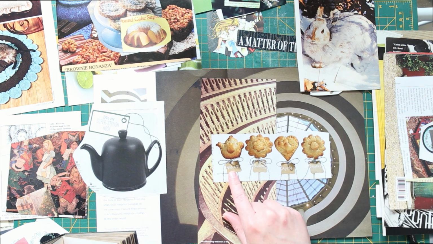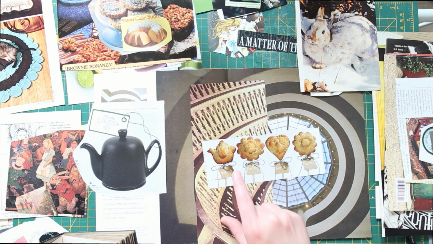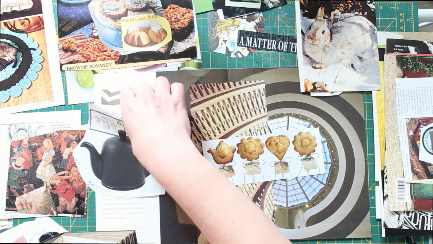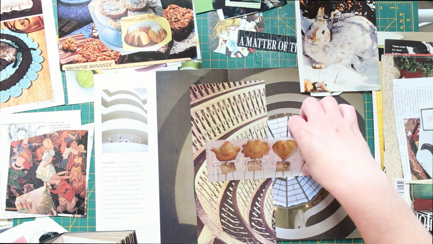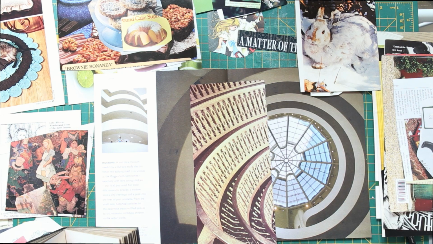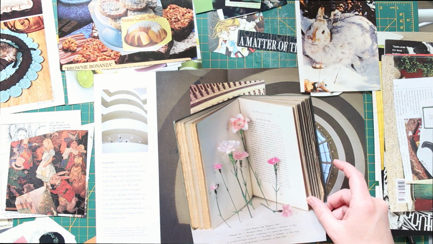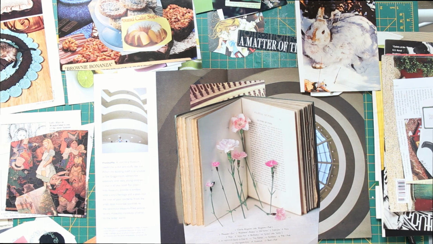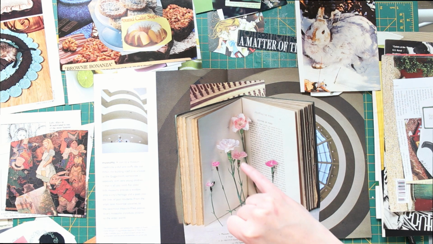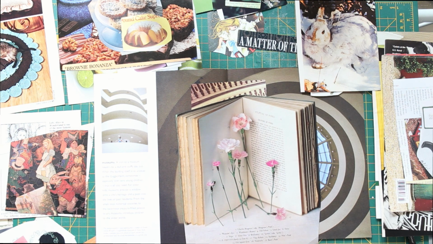I guess that one has a teapot and it is a cookie. I don't think I like this teapot. I think it's too modern looking, and I don't think I can see this being used. Here's a red rose. Here, I thought this was really cool because it's a book with flowers in it. The only thing is they have all these little numbers in correlation to the flowers, which I don't love. I just don't know how I would fix that.